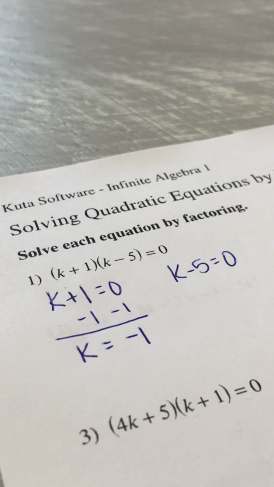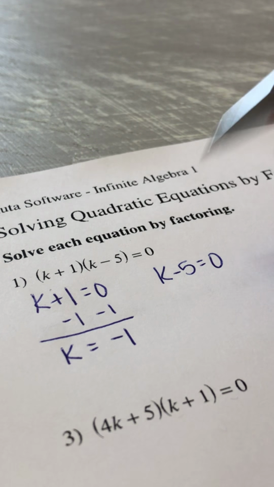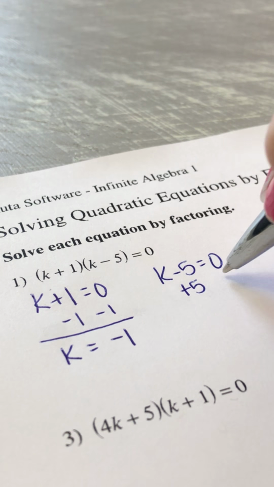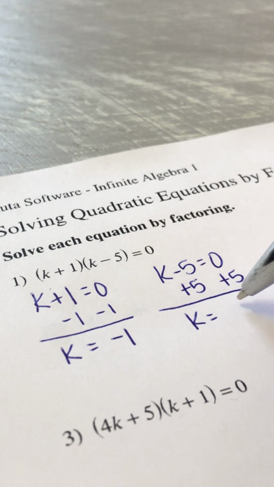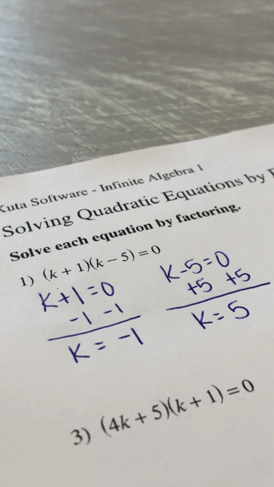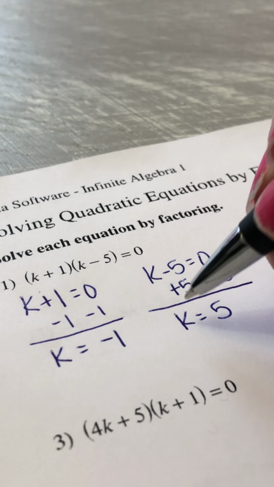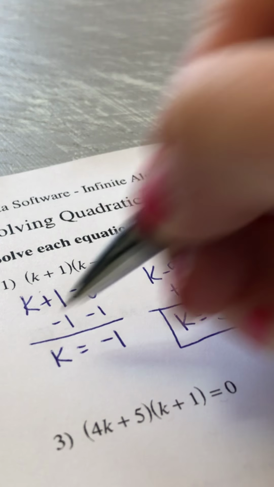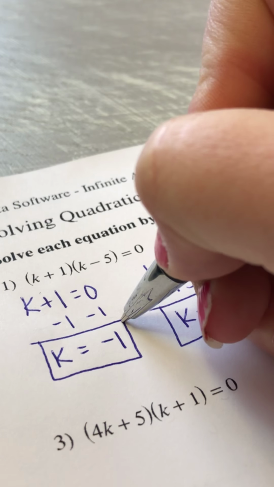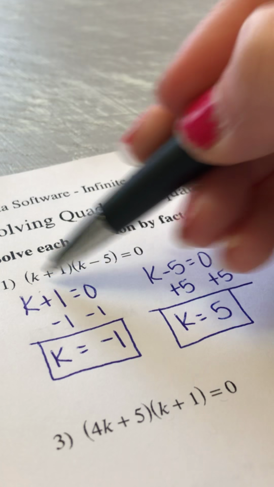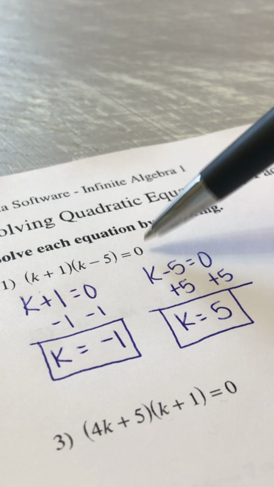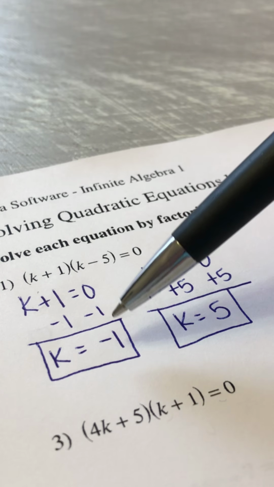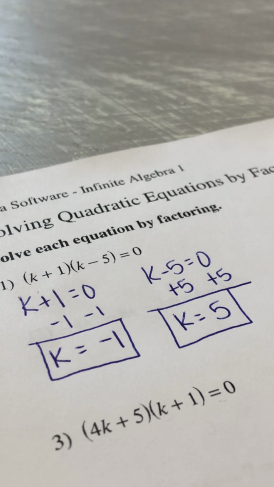If I have k minus 5 equals 0, I'm going to add 5 to both sides, and I get k equals positive 5. So the two values of k that would make this set of binomials equal to 0 true would be -1 and 5.